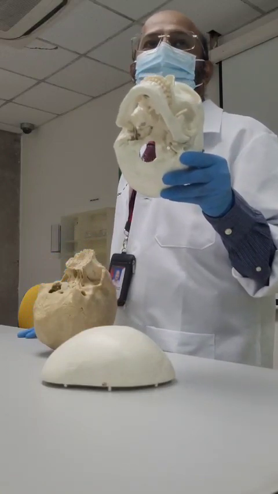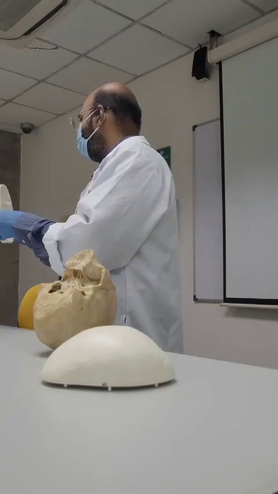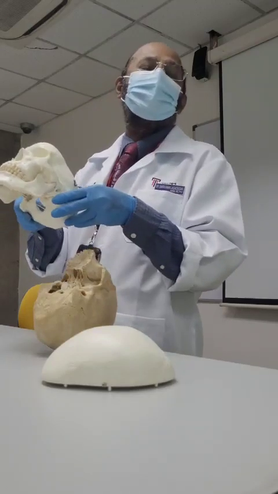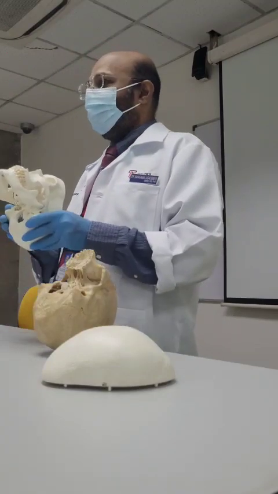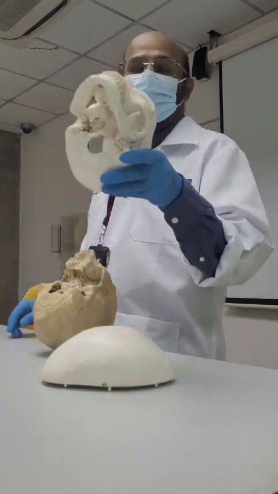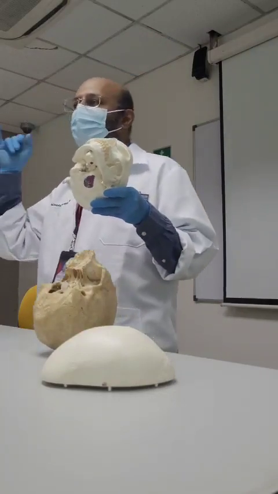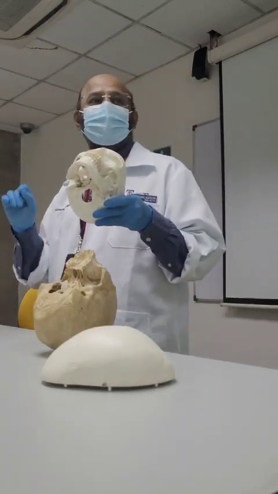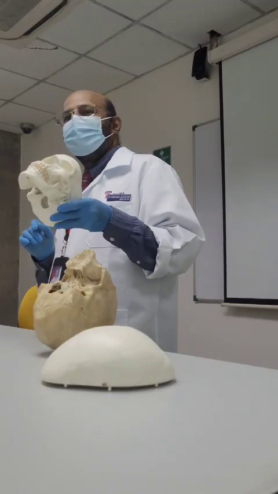Sternocleidomastoid. Yes. See, such a simple question. SCM. Confirm SCM. Yes, what is that? Sternocleidomastoid. The name itself says. Okay, 1. Next, 1 mark. What is that other muscle?